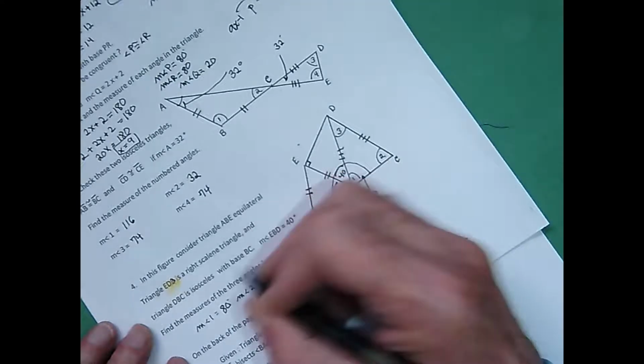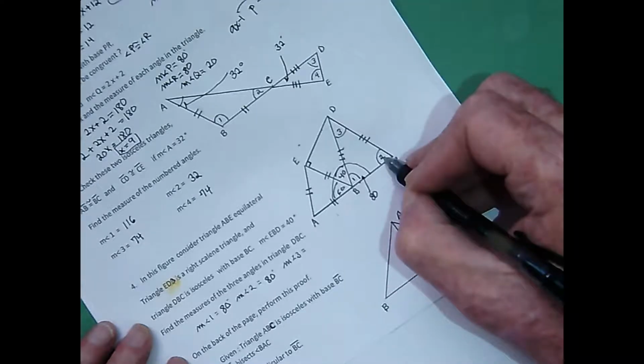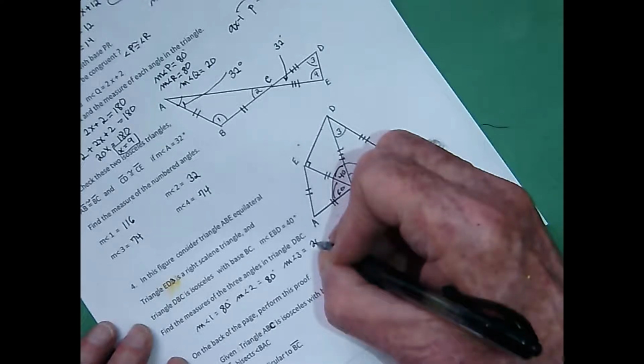Angle 2 is going to be the same, because they're base angles of that isosceles triangle, also 80. And what about angle 3? Well, this one's 80 and this one's 80. That's 160. How much is left for angle 3? Yeah, I got to agree with you. That's going to be 20 degrees, isn't it? And then it looks like we got a proof to do.